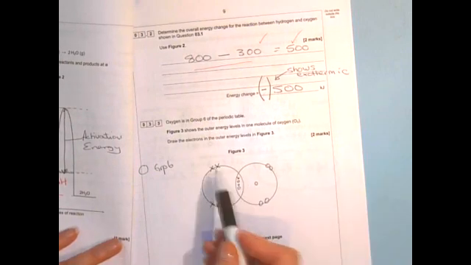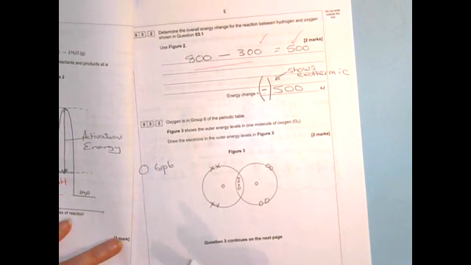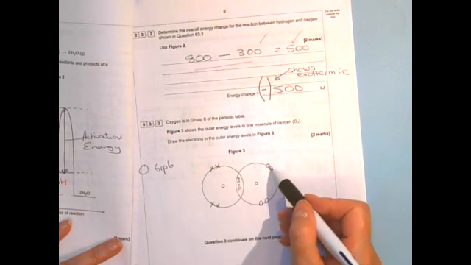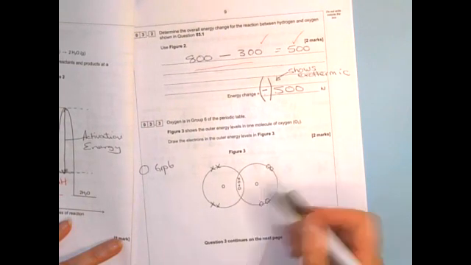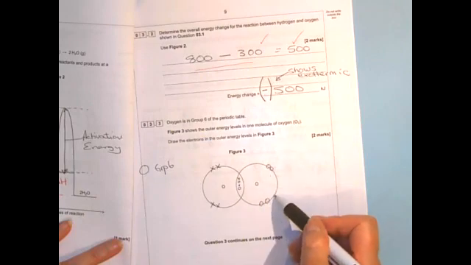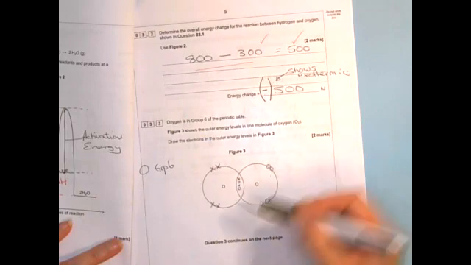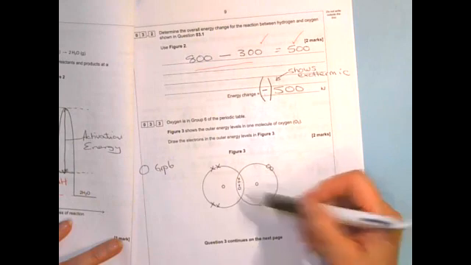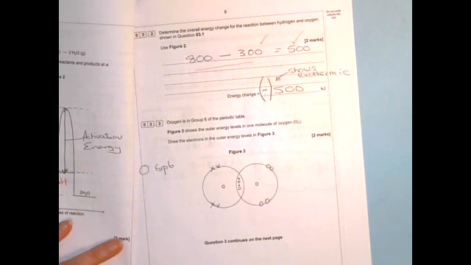And then we've got 1, 2, 3, 4, 5, 6 electrons as crosses from the first oxygen, 6 electrons, 1, 2, 3, 4, 5, 6, as dots from the second oxygen, and each oxygen shares 2 electrons. So in this overlap, we'll get 2 crosses and 2 dots. So that's what I'm looking for.